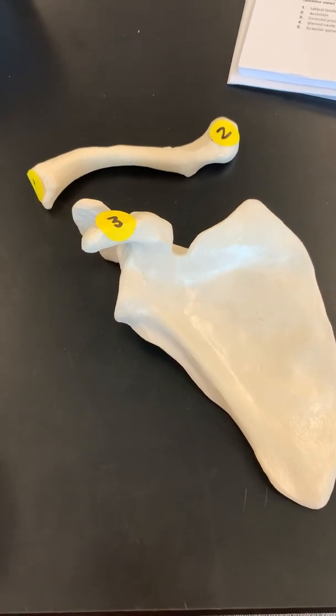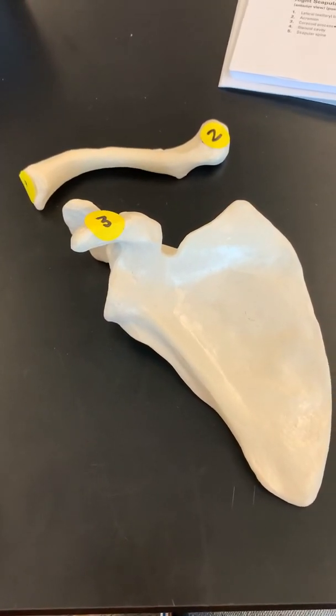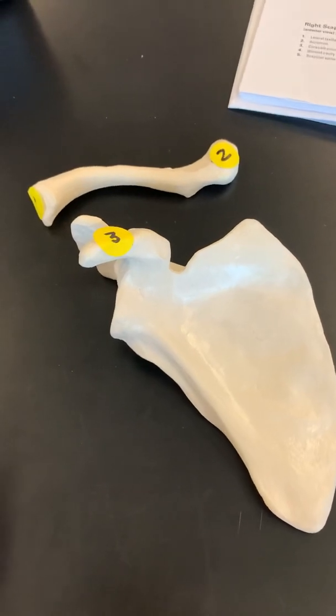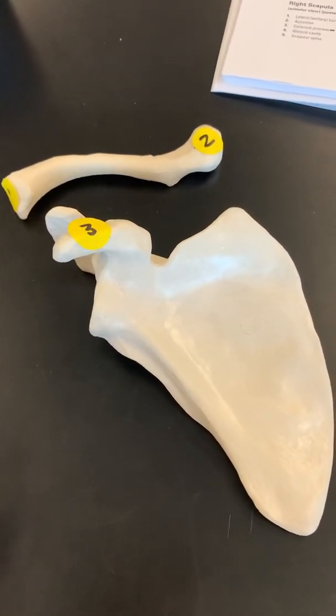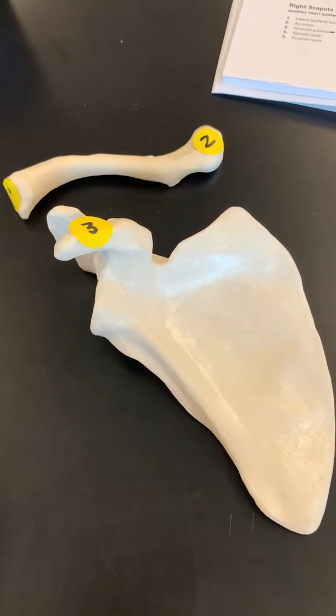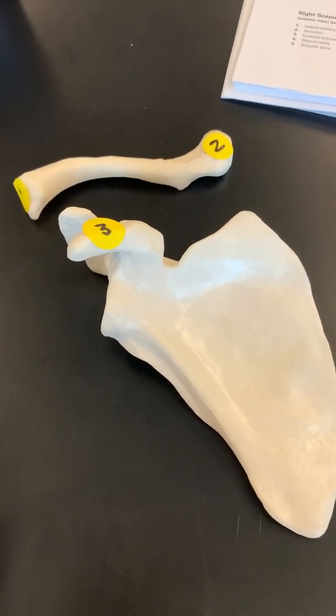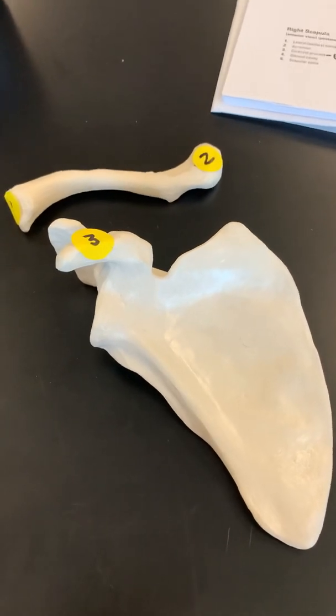Hi everyone, we are going to review the scapula and clavicle in this video. We are going to label these based on the numbers in our book. We are not going to label number 1 for the scapula, which is the lateral border. We are going to focus on the other features, which are much more important.